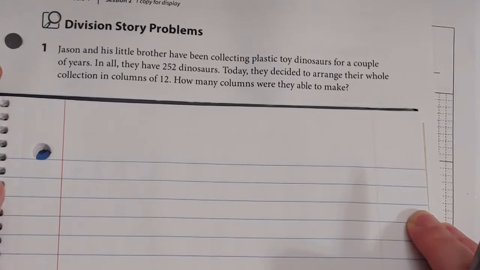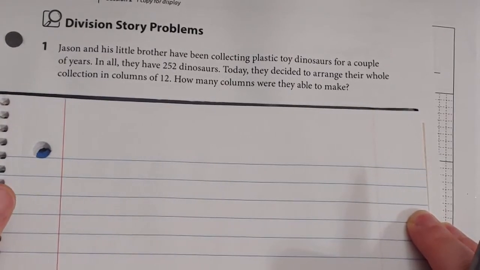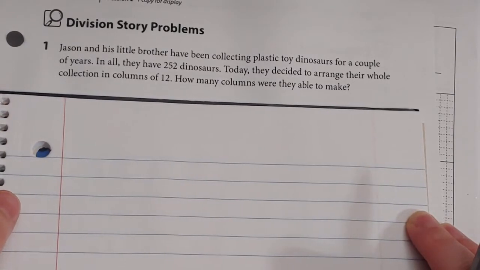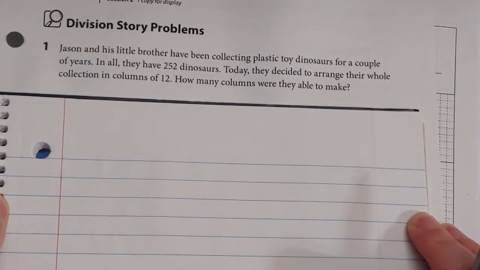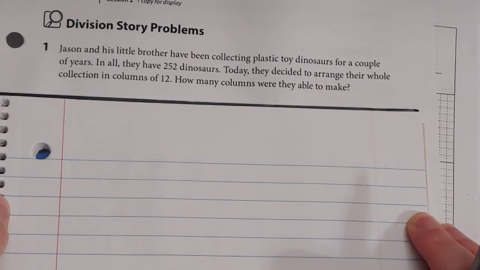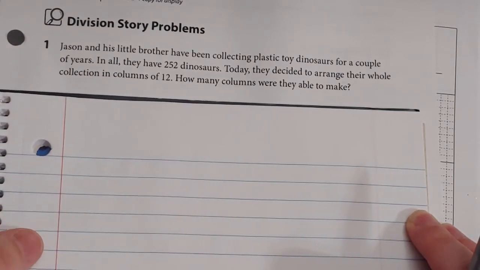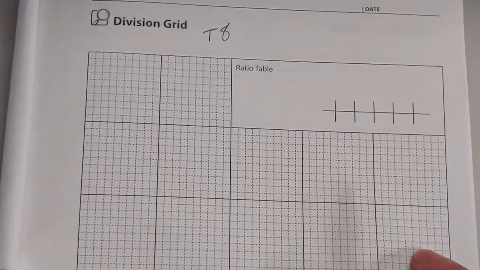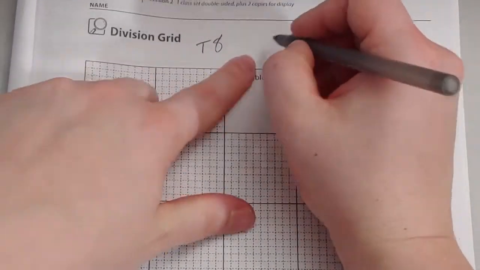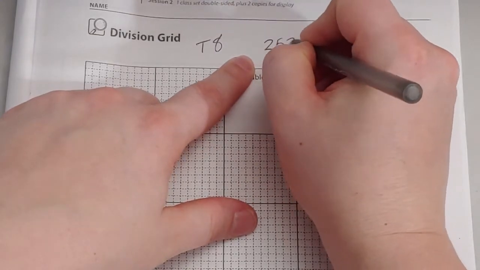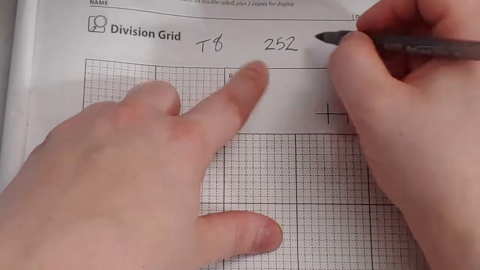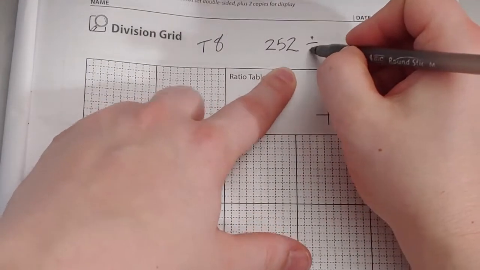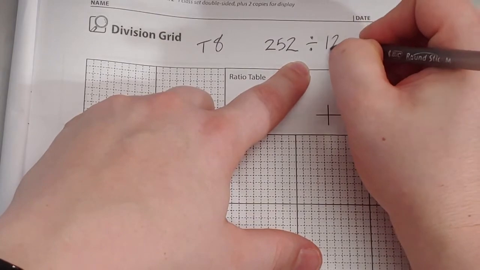So, Jason and his little brother have been collecting plastic toy dinosaurs for a couple of years. In all, they have 252 dinosaurs. Today, they decided to arrange their whole collection into columns of 12. How many columns were they able to make? So, they have 252 dinosaurs that they're trying to divide, split into groups of 12.